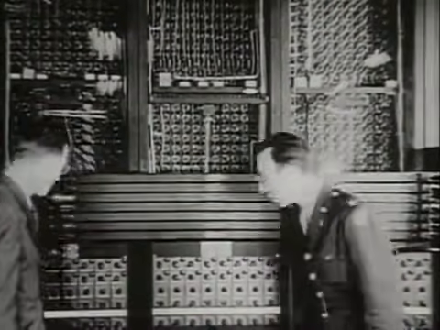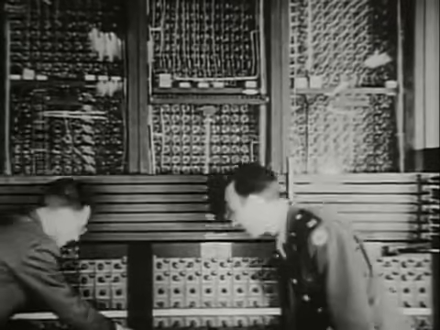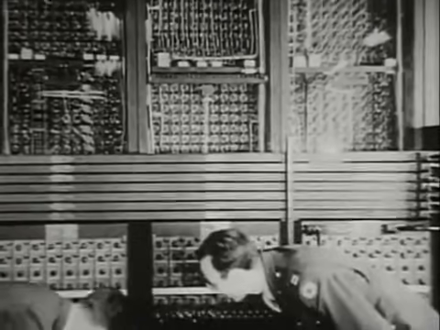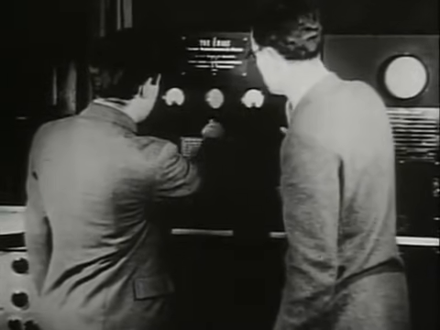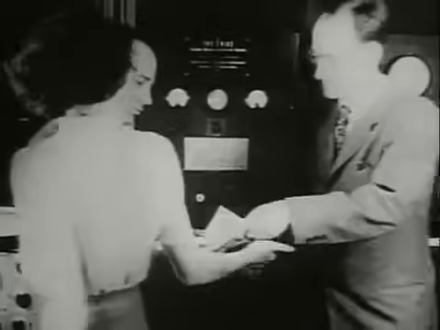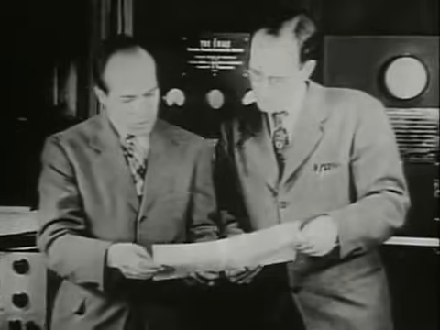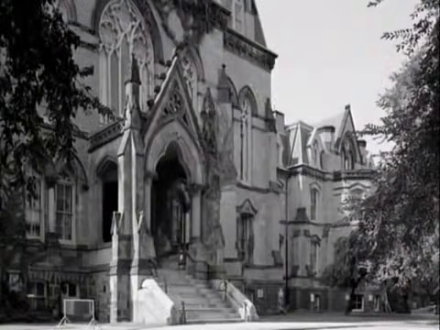The ENIAC was a phenomenal machine. If it was not quite a computer, it was a super calculator. The ENIAC project involved John P. Eckert as chief engineer and John Mauchly as senior consultant. They began working on the ENIAC in 1943 at the University of Pennsylvania.